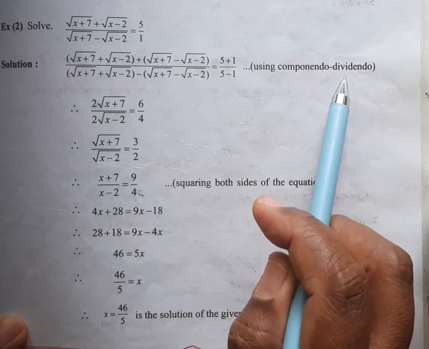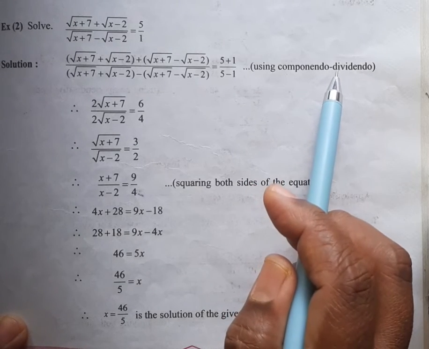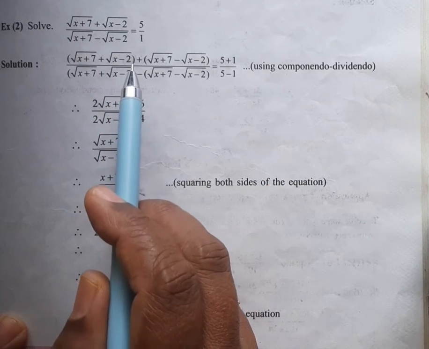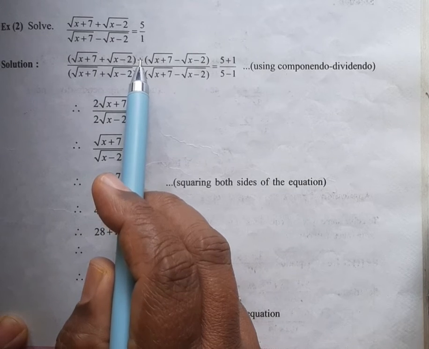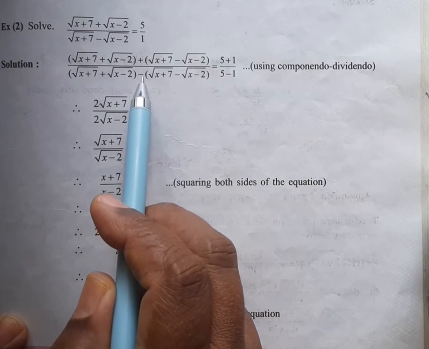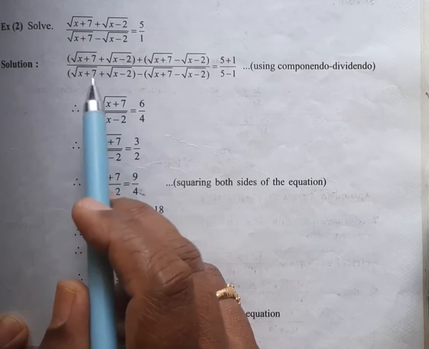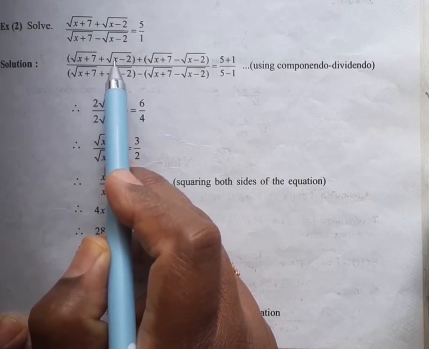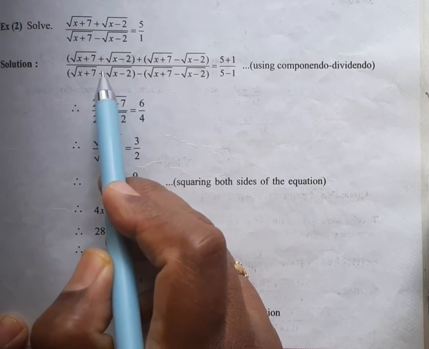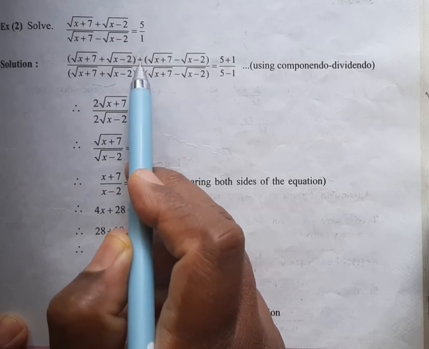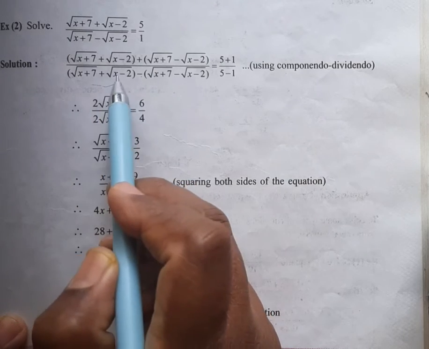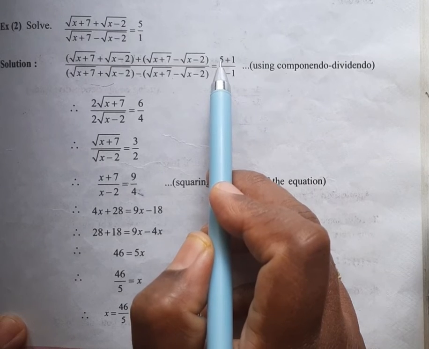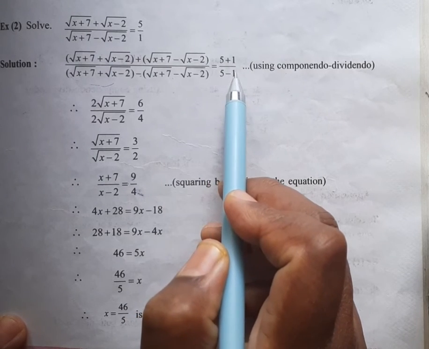What do you mean by componendo and dividendo? Componendo and dividendo property: we have to take the denominator first, add, and next subtract. So you can see here the numerator, that is root x plus 7 plus root x minus 2, we have taken in one bracket, and this denominator we have added here first, and the same denominator we have subtracted here. You can see on the other side also, on the RHS, 5 plus 1 and 5 minus 1.